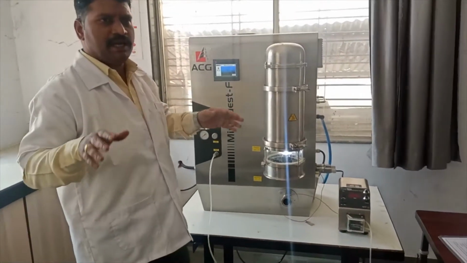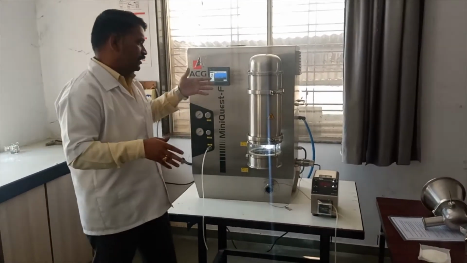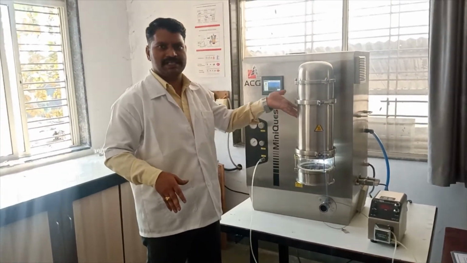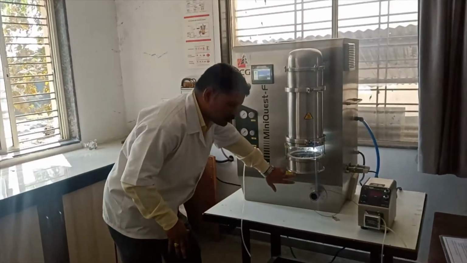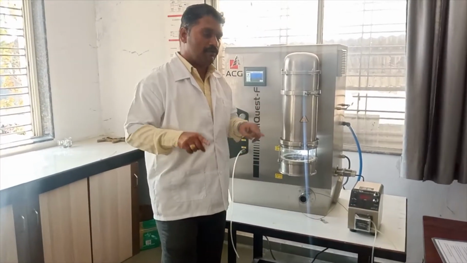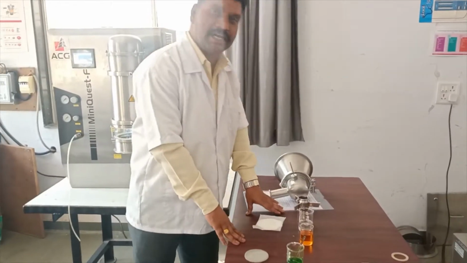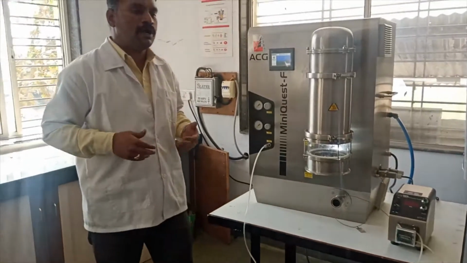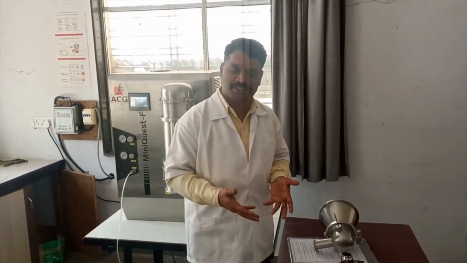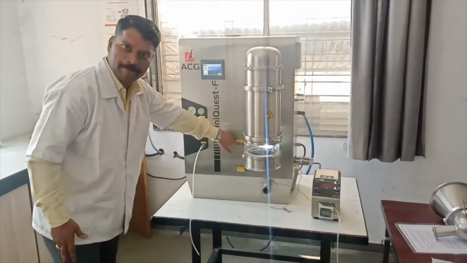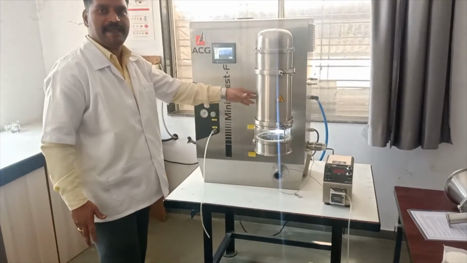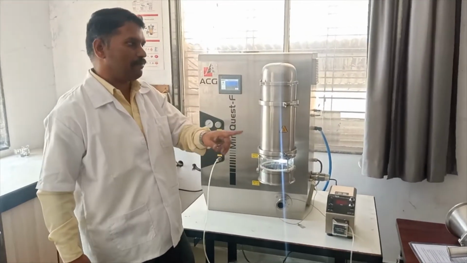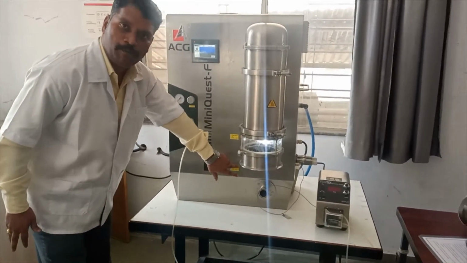As per the applications, as I said, it can be used for encapsulation, coating, solid preparation of solid dispersion, and granulations. So suppose you are going to formulate this type of multiparticulate or drug layering, you should follow the bottom spray. Suppose you want to perform solid dispersion or granulations, you should follow the top spray. For the preparation of granules in FBB, you should follow the top spray mechanism. For drug layering, for the preparation of a multiparticulate drug delivery system, you should follow the bottom spray.